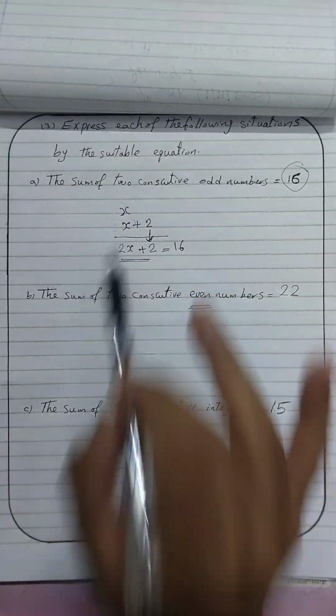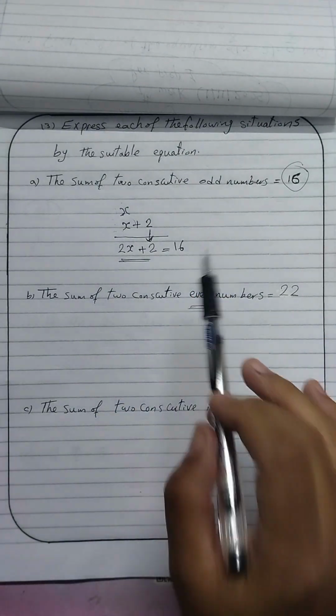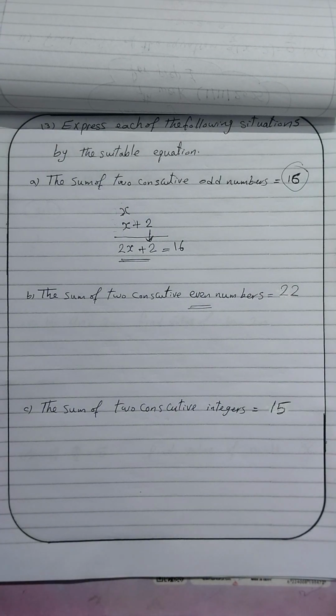The odd numbers, 1, 3, 5, 7, each one exceeds the previous one by 2, and the even numbers, 0, 2, 4, 6, each one exceeds the previous number by 2. So it is the same if they are odd or even.